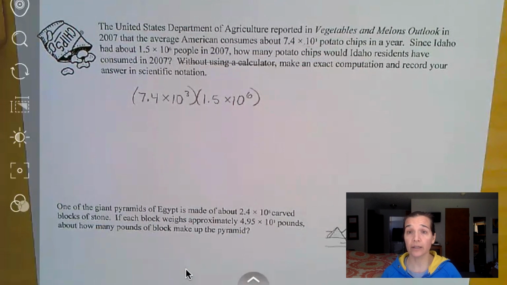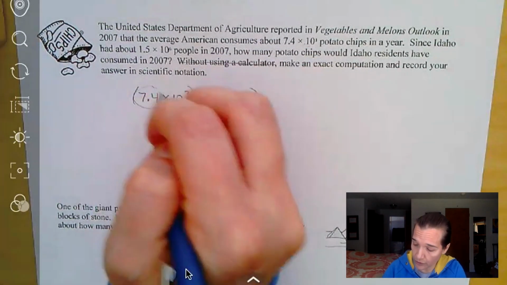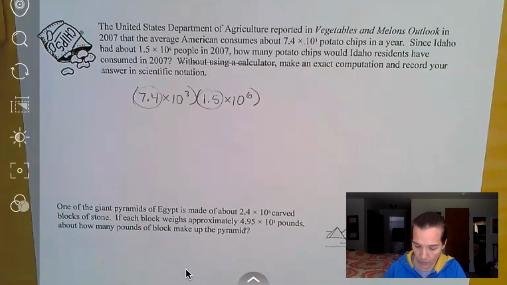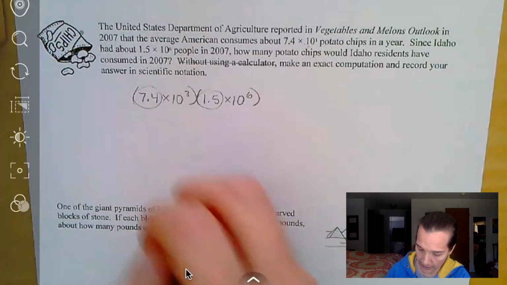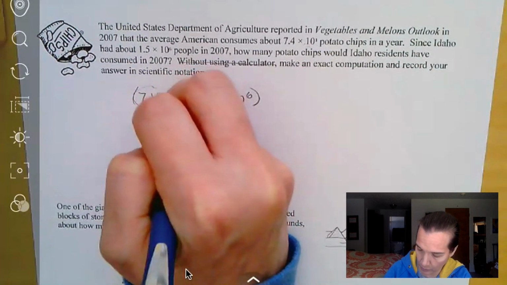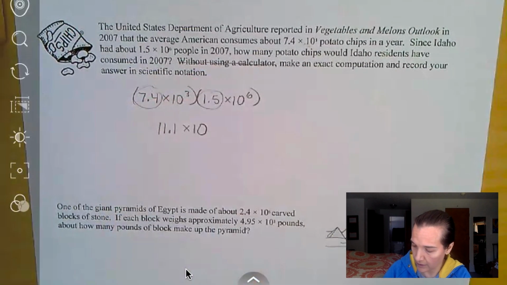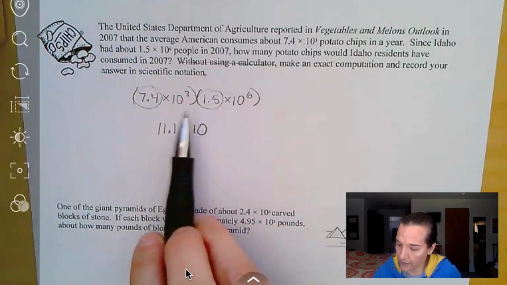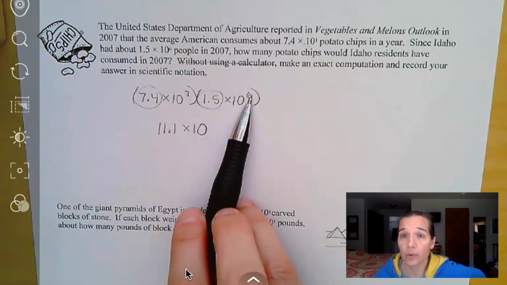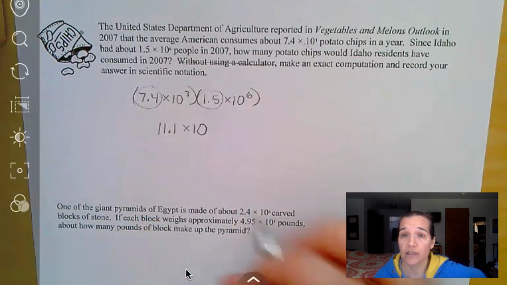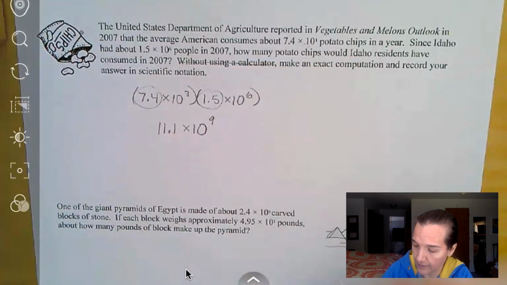So from there, group like terms: 7.4 times 1.5 gives me 11.1 times 10, and when we're multiplying bases with exponents, we actually add the exponents. 6 plus 3, that's my 9.